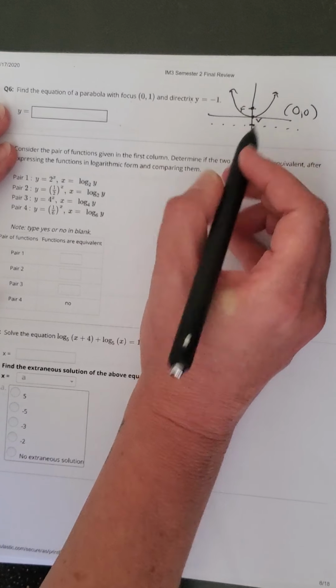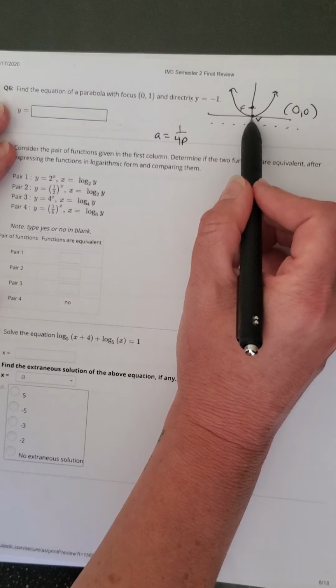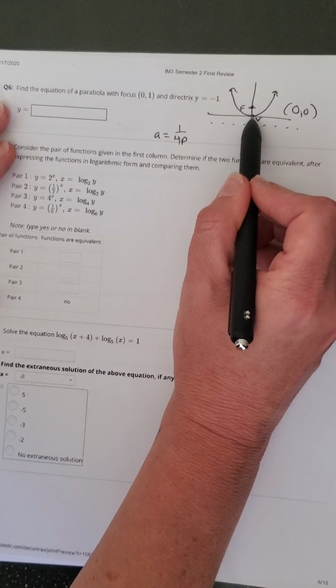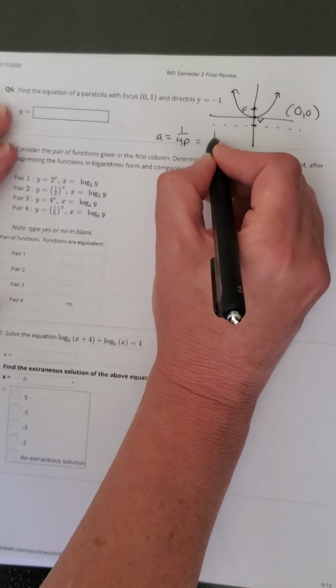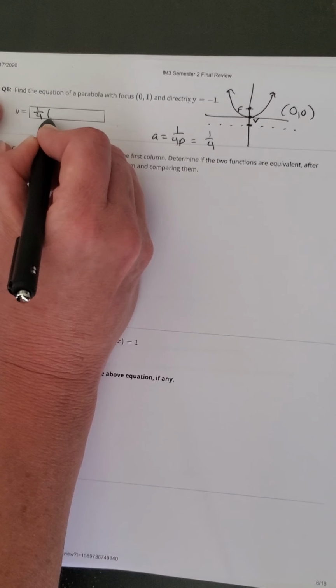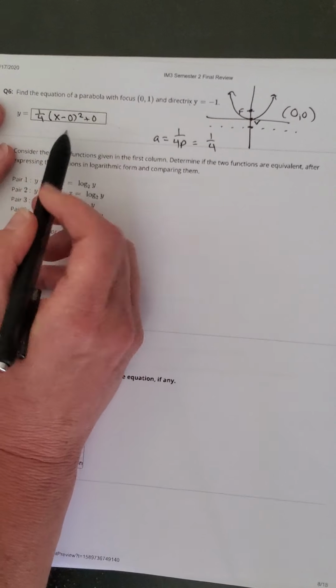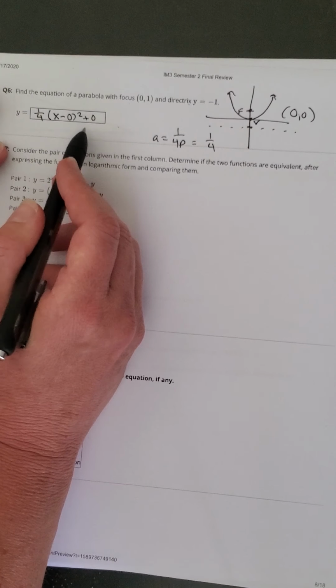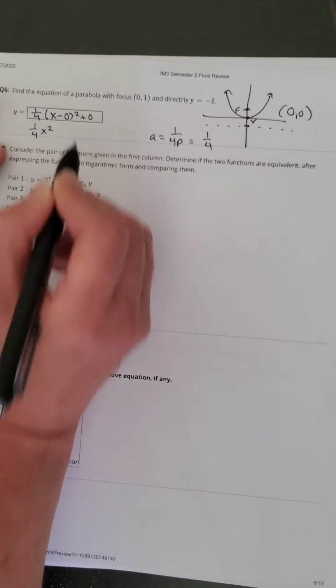And remember, A is 1/4P, where P is the distance from the focus to the vertex. And this time it's +1 because it's up 1. So P was 1, so that would be 1/4, and then x minus h squared plus k. There's really no need to fill these in. Zeros, it's the same thing, so this is 1/4 x squared.